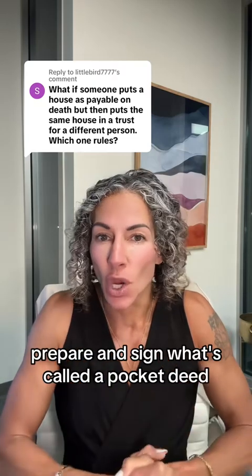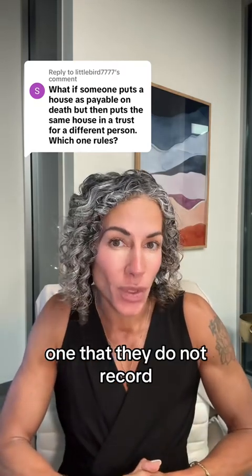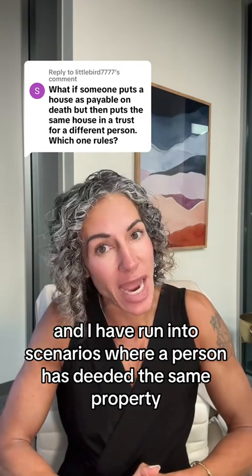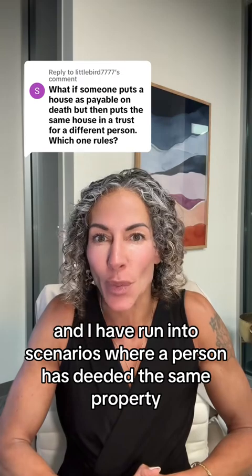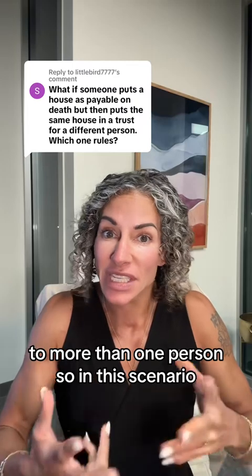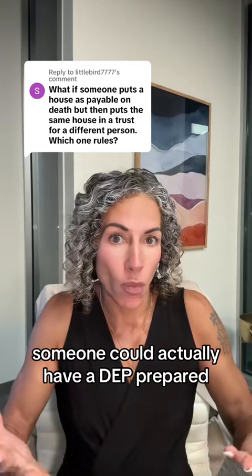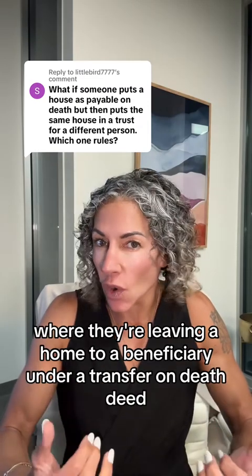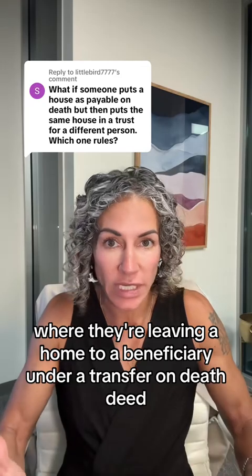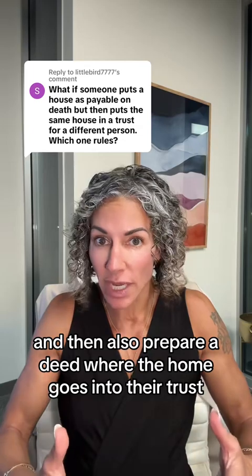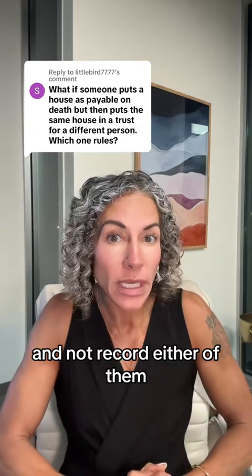Now, the reason I said this is interesting is I have seen weird scenarios in my practice where people will prepare and sign what's called a pocket deed, one that they do not record. And I have run into scenarios where a person has deeded the same property to more than one person. So in this scenario, someone could actually have a deed prepared where they're leaving a home to a beneficiary under a transfer on death deed or a ladybird deed, and then also prepare a deed where the home goes into their trust, and not record either of them.